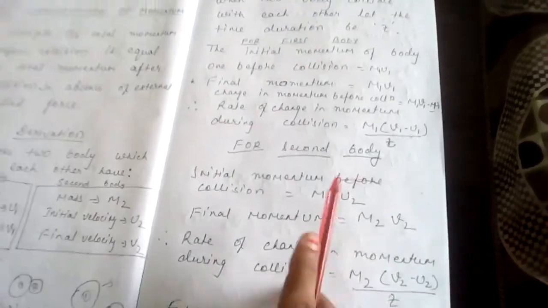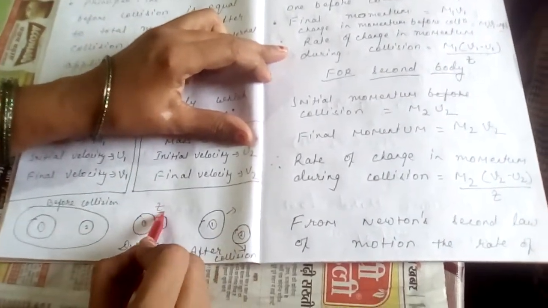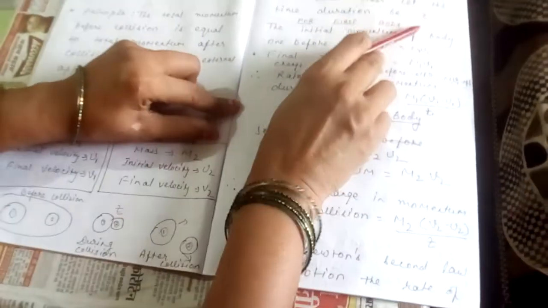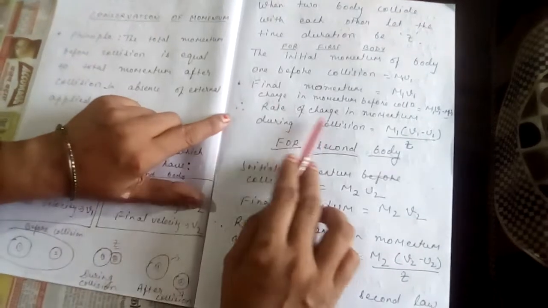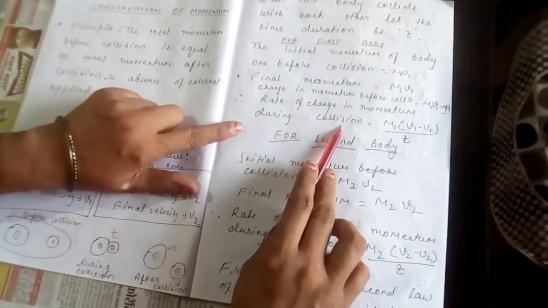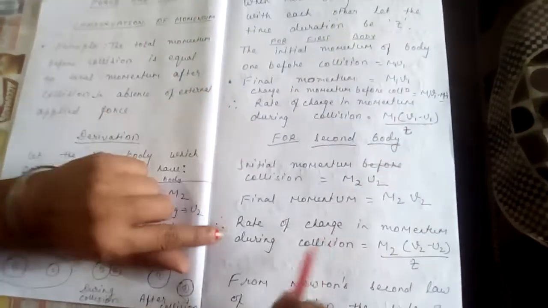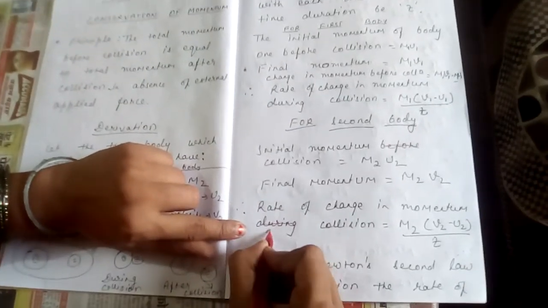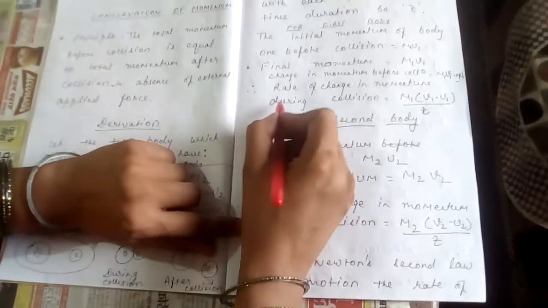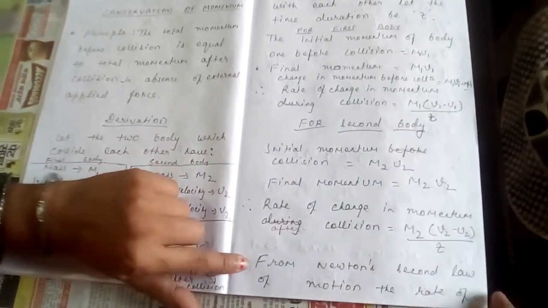Now as the bodies collide, both bodies collide at the same time. So let the time be t. For time t, now we can write the rate of change in momentum during collision. For body 1 it is m1 (v1 minus u1) by t, and for body 2 we can write it as m2 (v2 minus u2) by t.